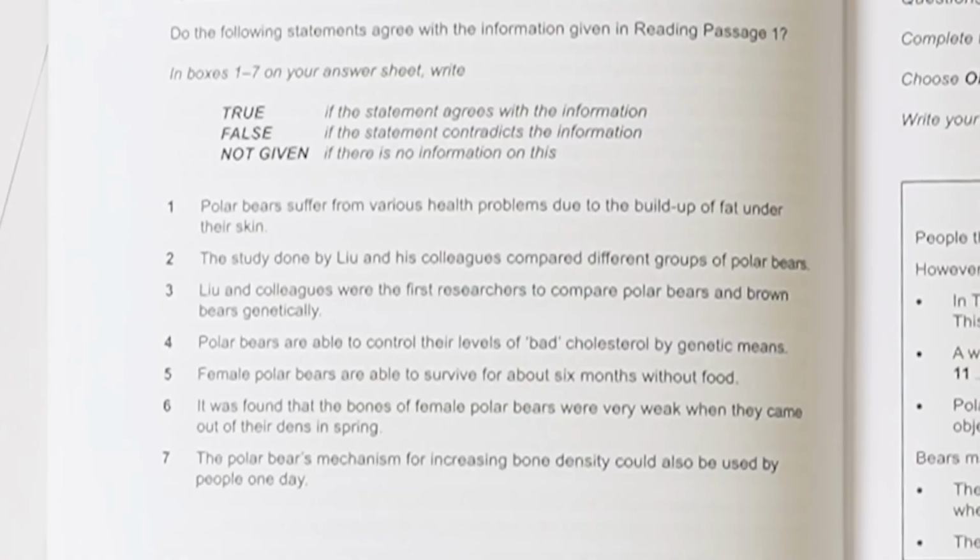The next tip is be aware of synonyms. For example, in this one, the polar bear's mechanism for increasing bone density. What is a synonym of bone? Well, it might say something like skeleton, for example. Or they could get very fancy and use skeletal system or something like that.